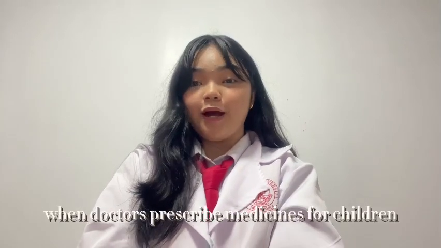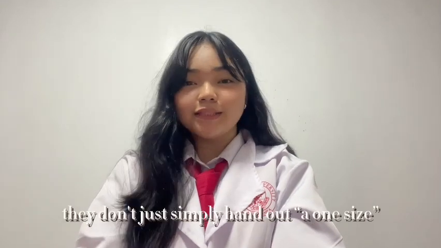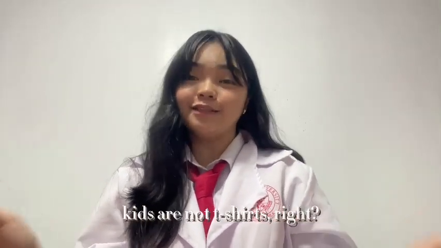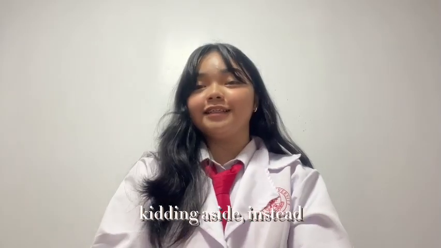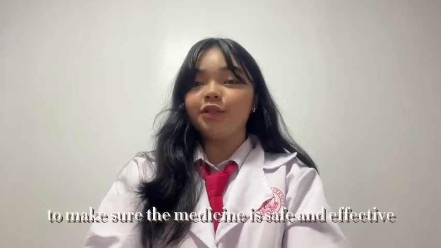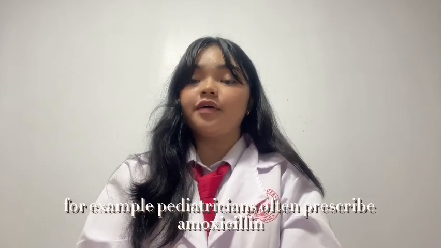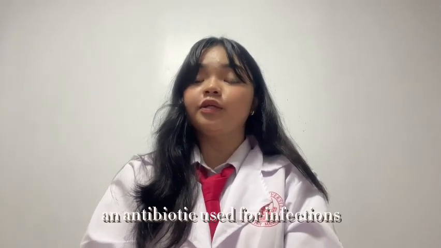When doctors prescribe medicines for children, they don't just simply hand out one-size-fits-all dosing. After all, kids are not t-shirts, right? Kidding aside, instead, they use weight-based dosing to make sure the medicine is safe and effective. For example, pediatricians often prescribe amoxicillin, an antibiotic used for infections.